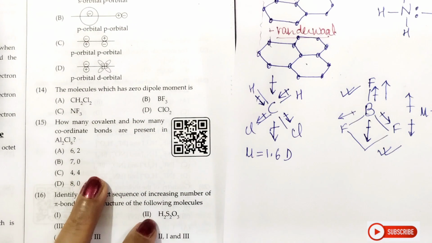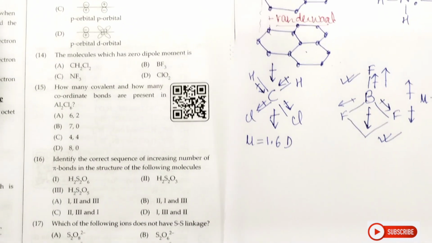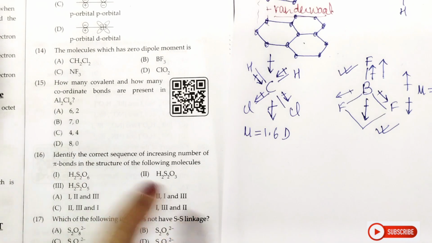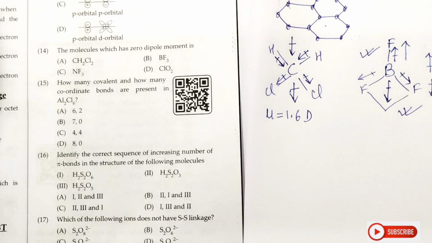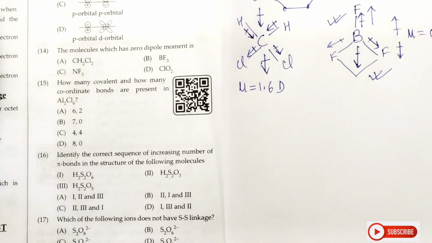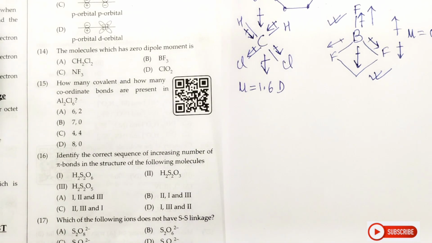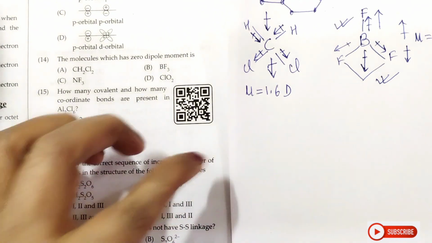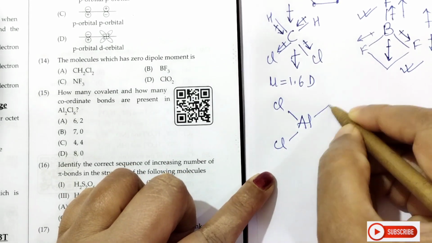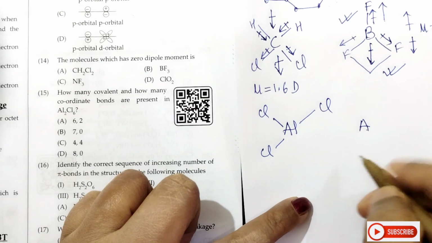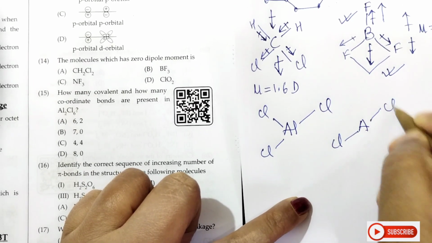Let's see the next question. How many covalent and how many coordinate bonds are present in Al2Cl6? If you see Al2Cl6, aluminium is electropositive while chlorine is electronegative, and therefore chlorine will pull the electron clouds towards itself, making aluminium electron deficient. Now, how is the structure balancing this electron deficiency? It exists in the dimer form. So let us see the structure of this. The structure will be Al, Cl, Cl and Cl. The other molecule like Al, it will have Al in this way.